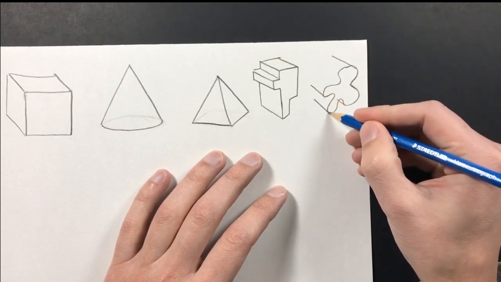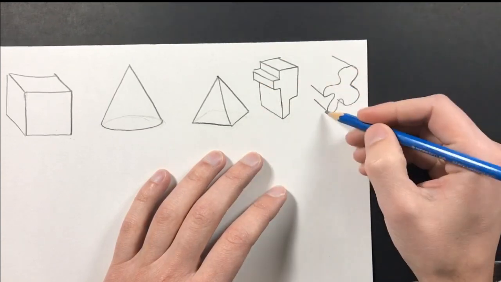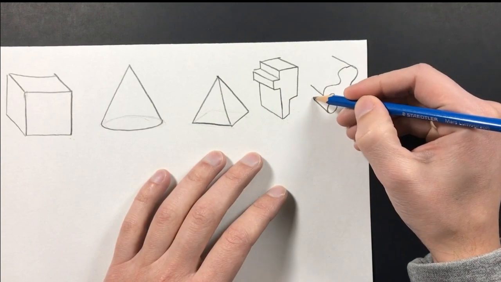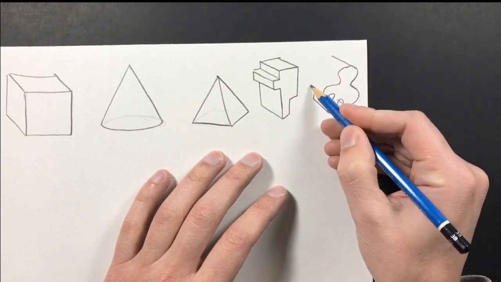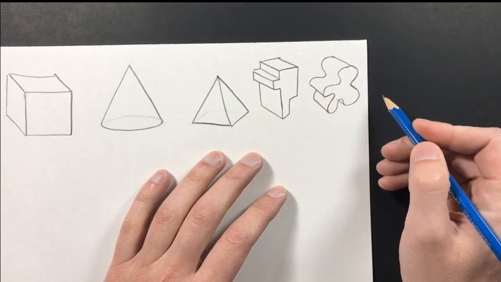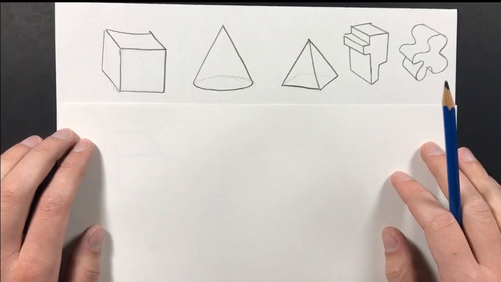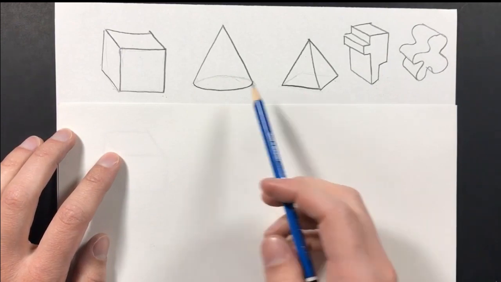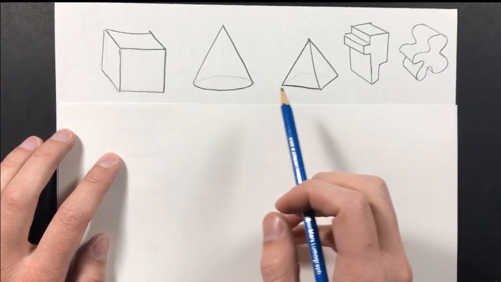Then we want to copy this shape like we did on this one. We want to copy this edge over onto this edge. So we'll copy that shape right there. And we'll copy this edge also. Perfect. All right, so now you should have a pretty good idea of how to add form to your shapes.